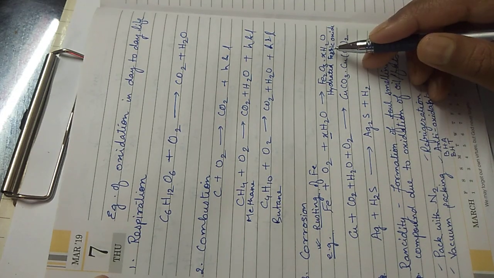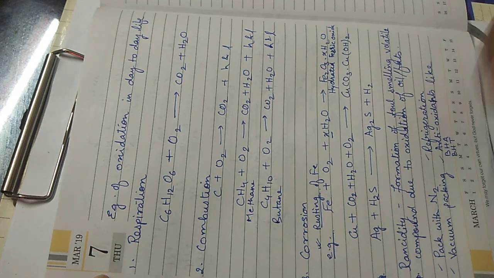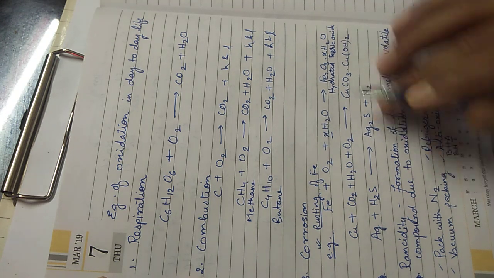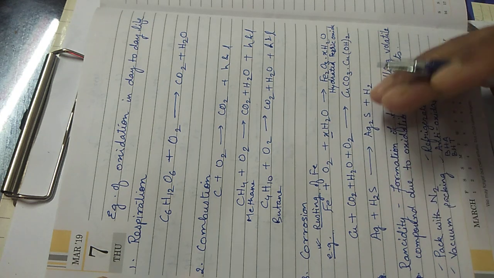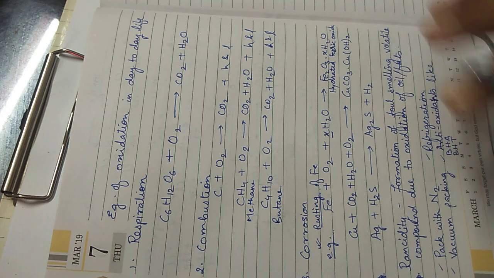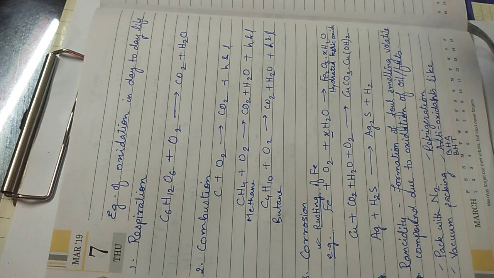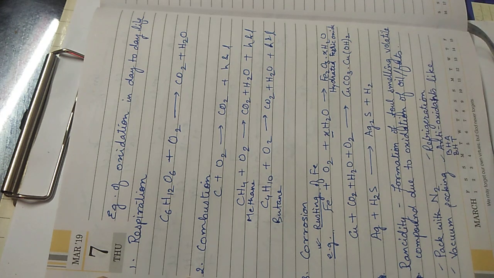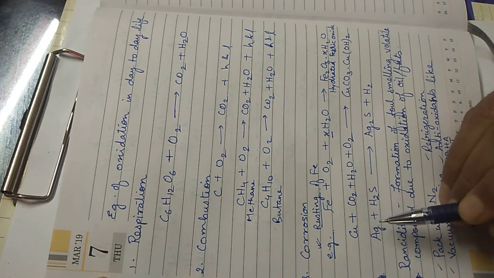So what is the problem? If you remove the rust, the iron surface will become thinner, and over the time it will go on becoming thinner, and ultimately the object will break. So how can you prevent rusting? Painting, oiling, greasing. Then you can do surfacing, that is called electroplating. All those are the different ways of preventing rusting. The cheapest way is painting or putting oil or grease, so that you cut off the supply of oxygen coming in contact with iron.